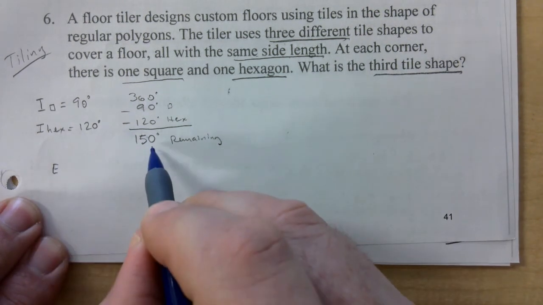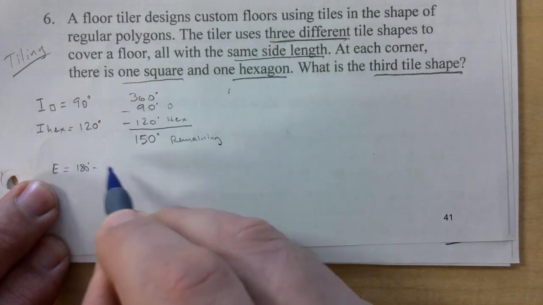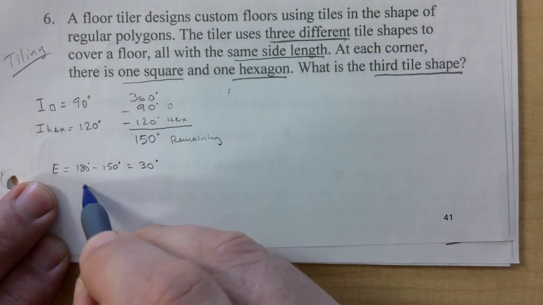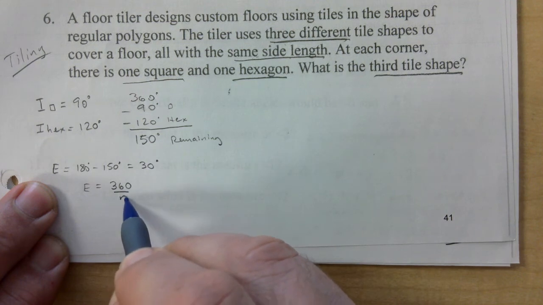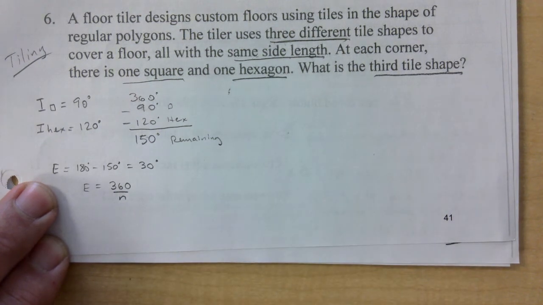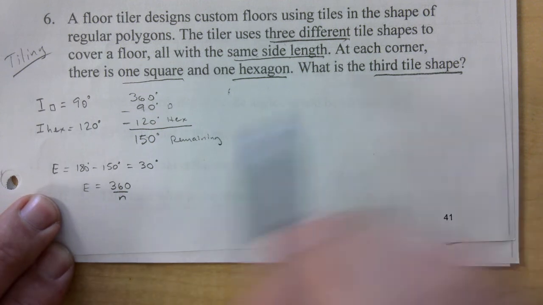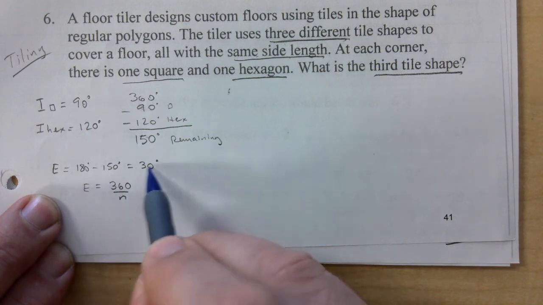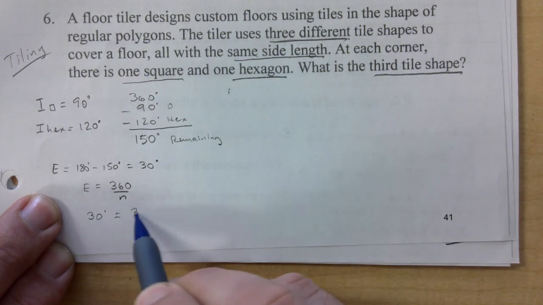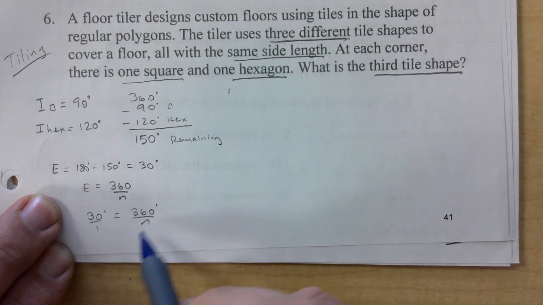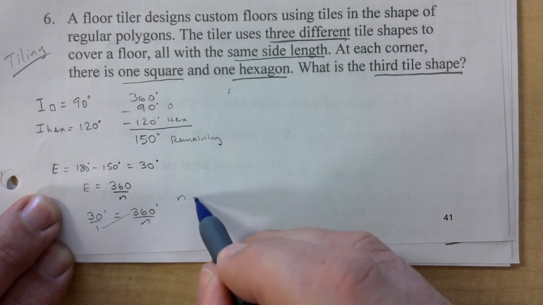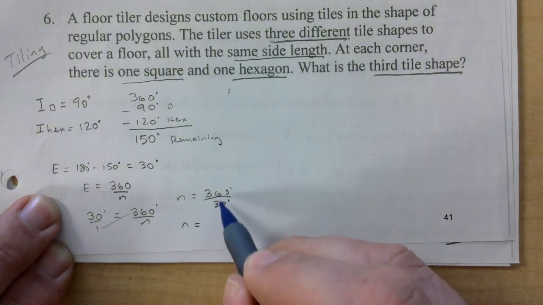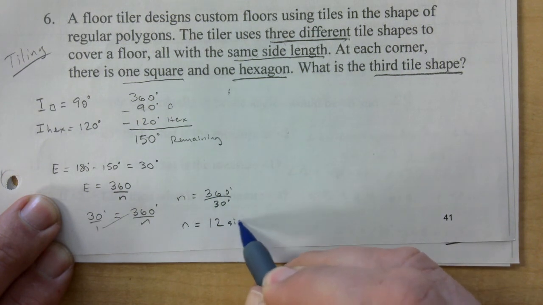Okay. The exterior angle of this shape would be 180 minus 150, and that's 30 degrees. We know that the exterior angle is 360 divided by n, because now we're going to find out the number of sides that we need. The shape is going to give us the number of sides. So we know the exterior angle is 30, and we know that we have 360 over n. We put the 1 here, so it's multiply, divide. 360 divided by 30, n is equal to 12 sides.